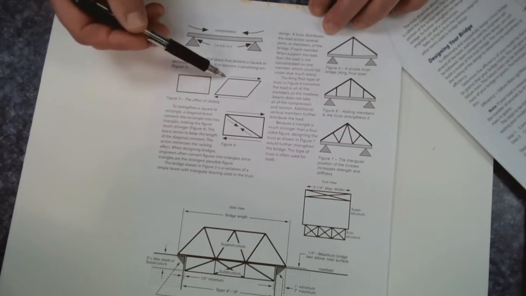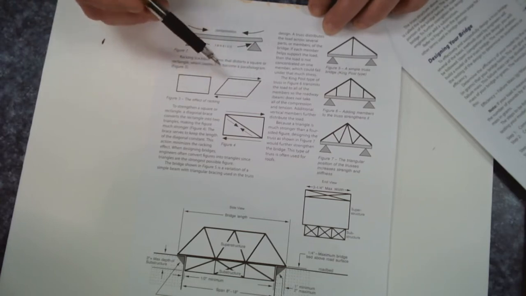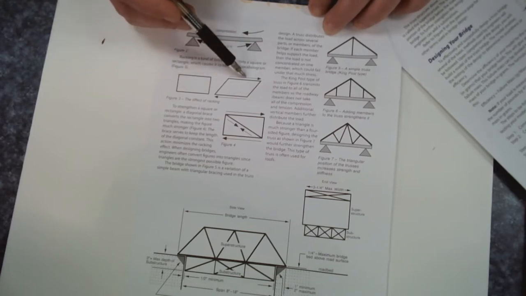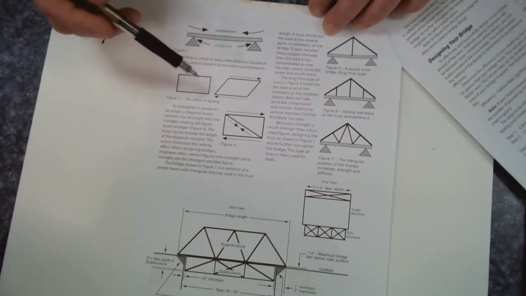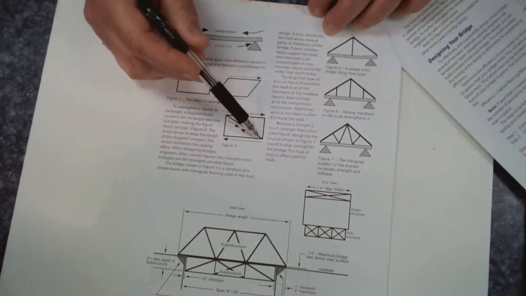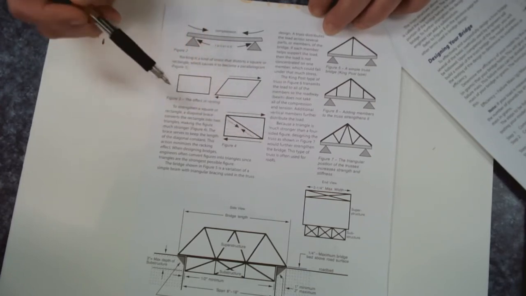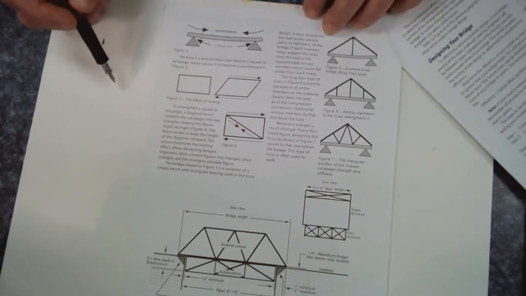So if there are forces put on this rectangular shape and there is no diagonal support, the rectangle can easily deform. But if you put a diagonal support in it, it will not deform because the diagonal part will actually help distribute the force and maintain the integrity of the rectangle.